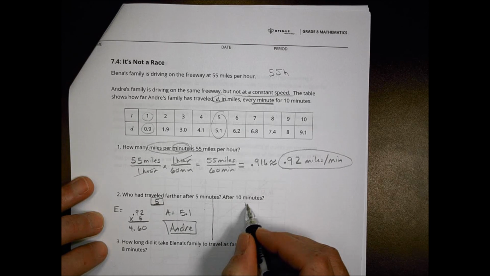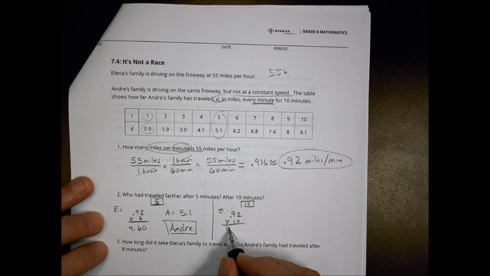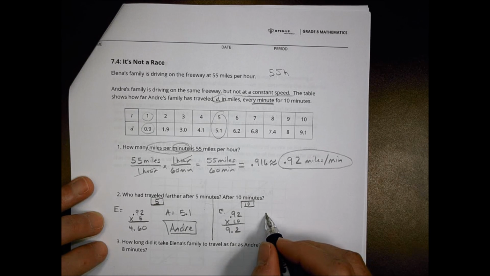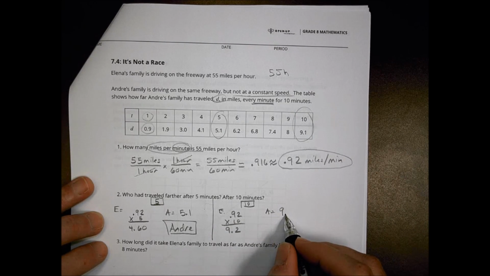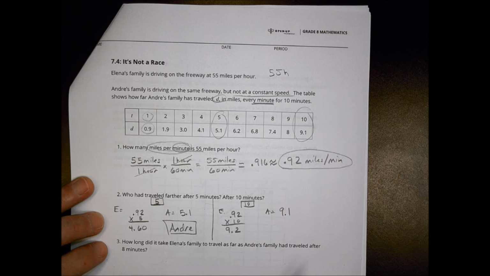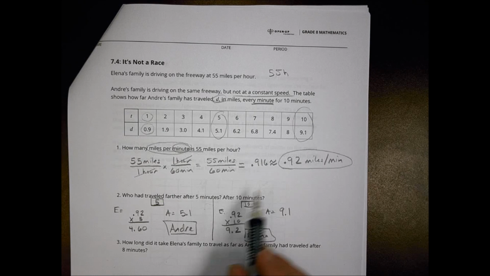But then we take a look at the 10 minutes. For 10 minutes, for Elena, we still use 0.92 and multiply that by 10, and that gives us 9.2. And then for Andre, again, we look at the chart, and at 10 minutes, Andre is at 9.1. So who had gone farther in 10 minutes? In that case, we would say Elena had gone farther in 10 minutes. So there's a difference there. Her constant speed allowed her to eventually pass Andre, because she was going at the same rate the whole time.